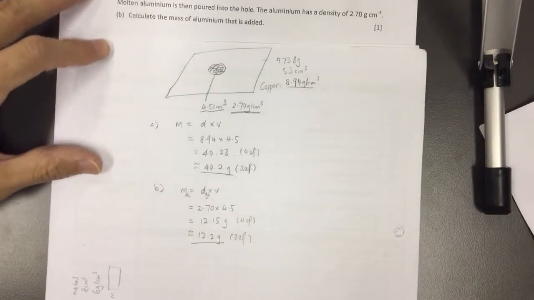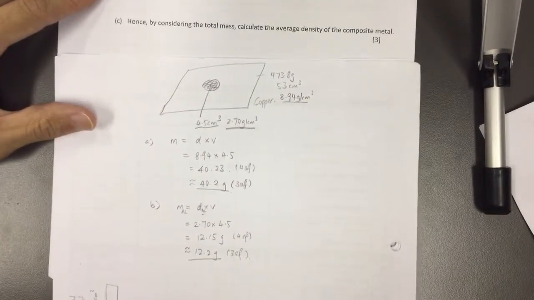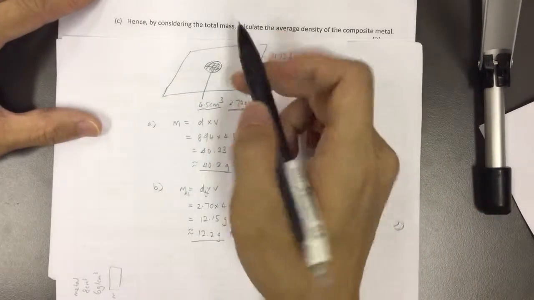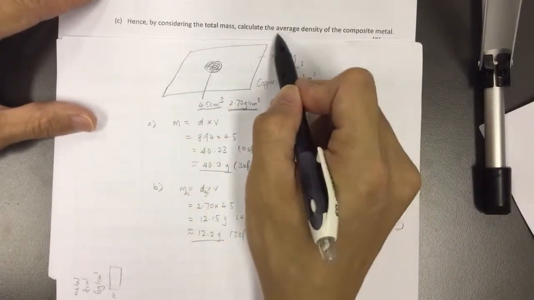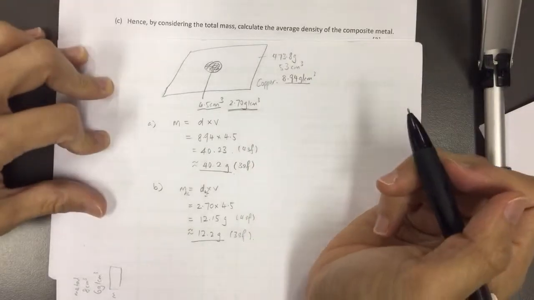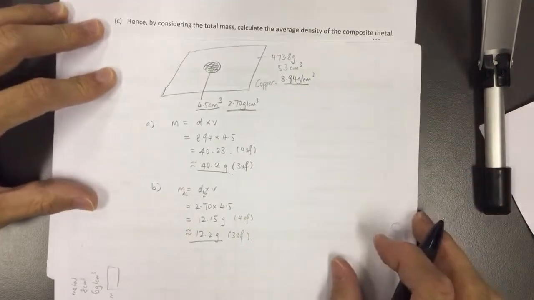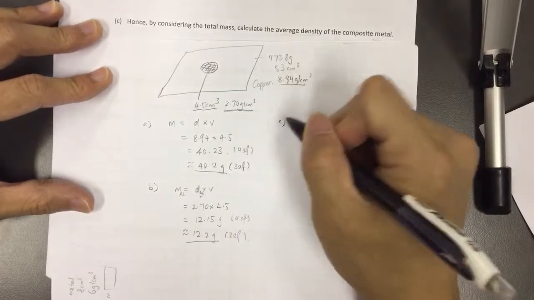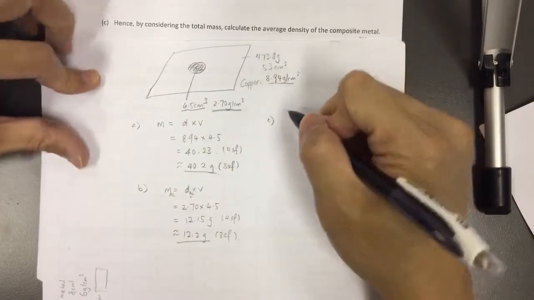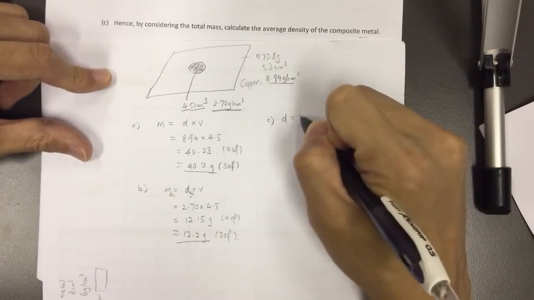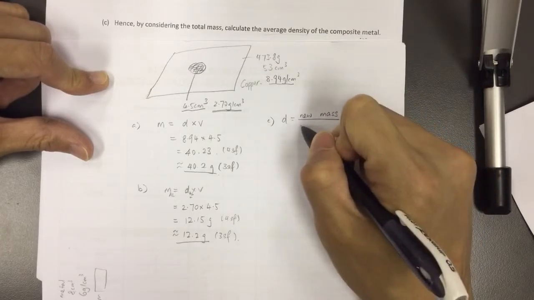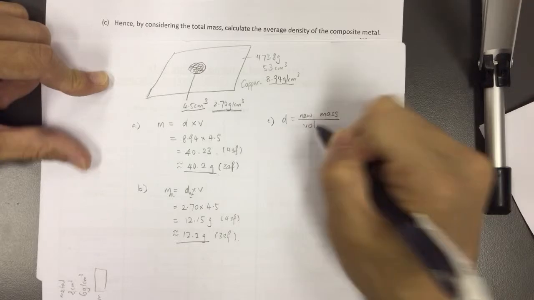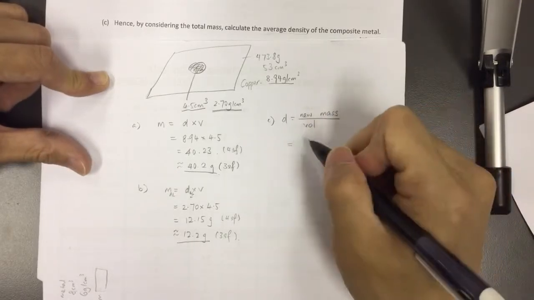Now the final step of this question requires you to consider the total mass of this block and find out what is the new average density. So this question is quite interesting because now you need to know what is the new mass divided by the volume. So let's think about it.